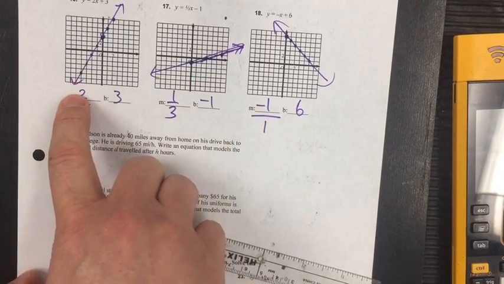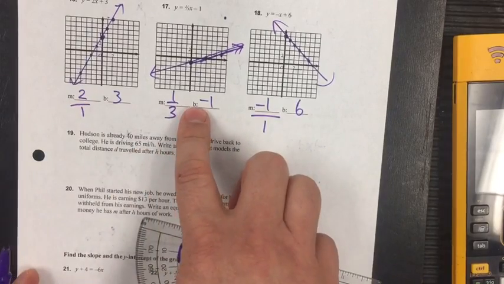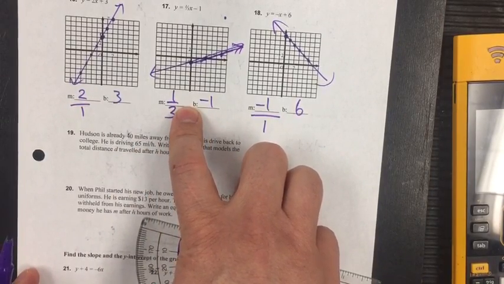Yeah, 2 is a much bigger number than 1/3. Like 2 pizzas, that's a lot of pizza. 1/3 of a pizza, that would barely feed me, right? I'd still be hungry probably. I eat a lot of pizza, right?